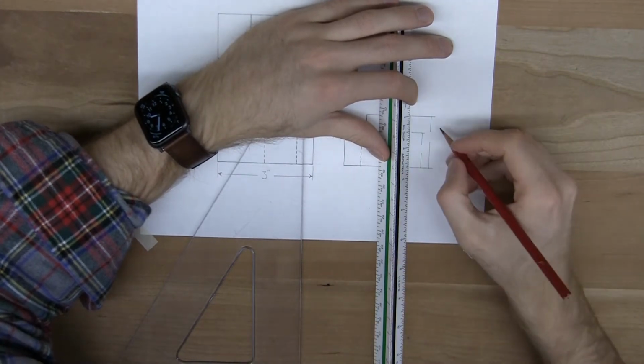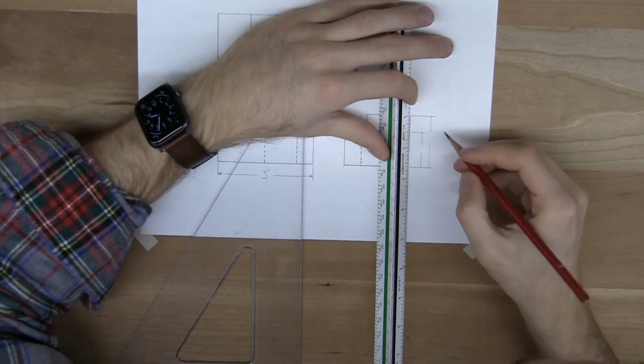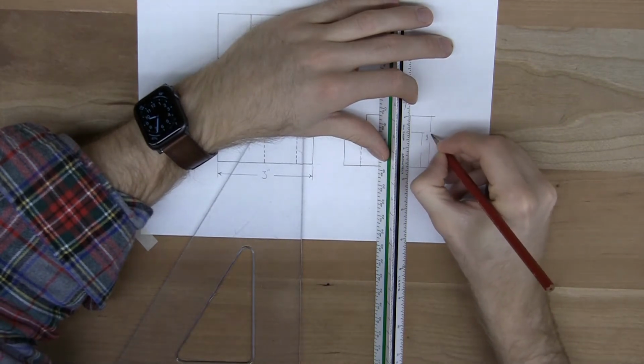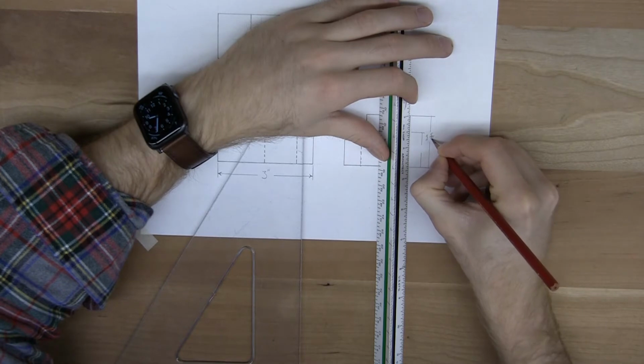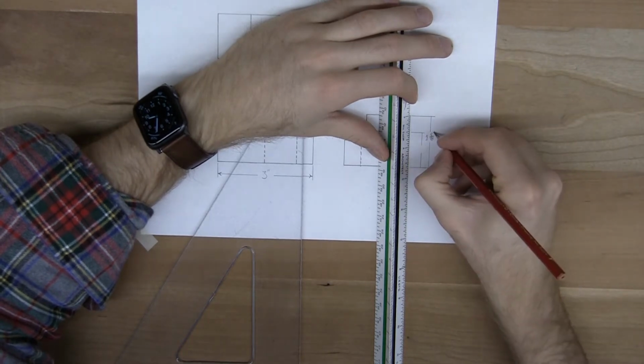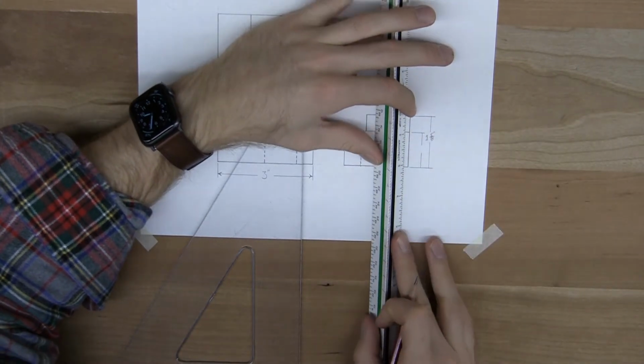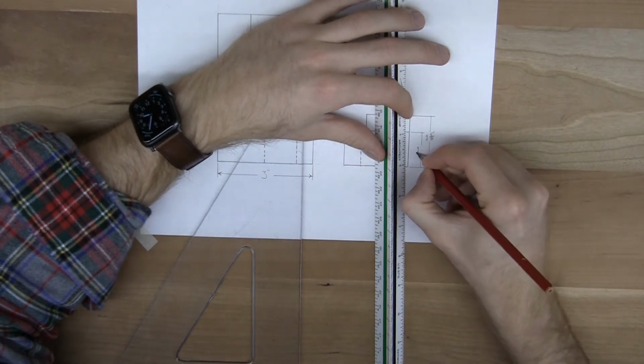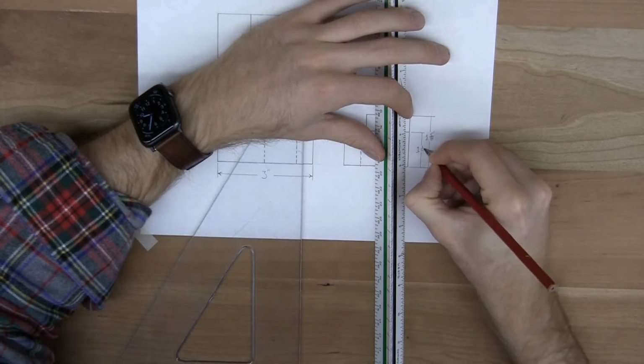So that total height, I measure it. One and 5/8, and this one is 1 and 1/8.